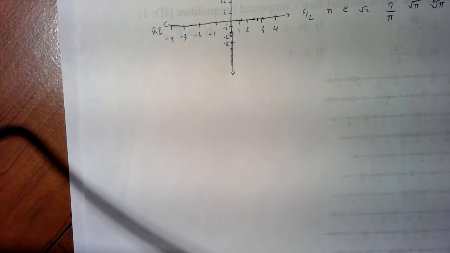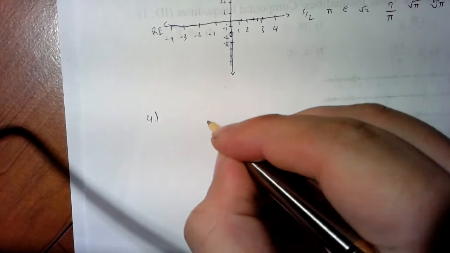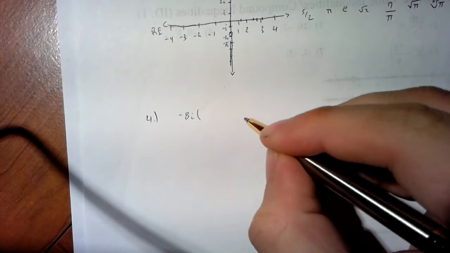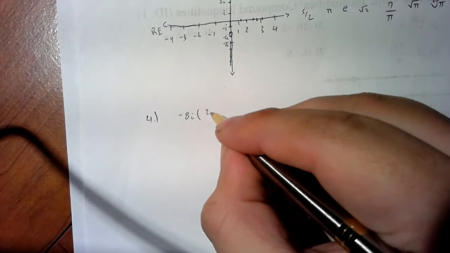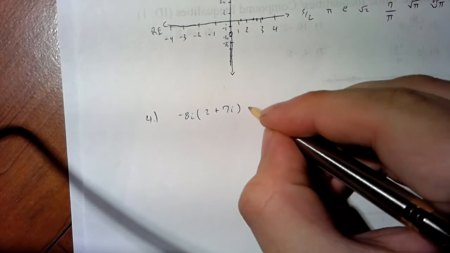So let's say I'm going to start off with number 4, since that one doesn't seem to have been worked out. So in number 4 we have negative 8i multiplied by 2 plus 7i plus 30i.